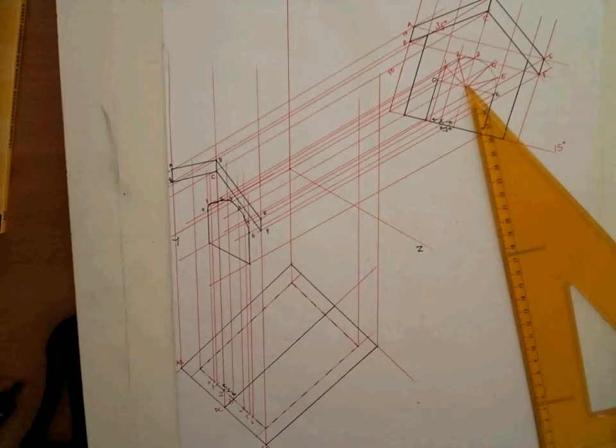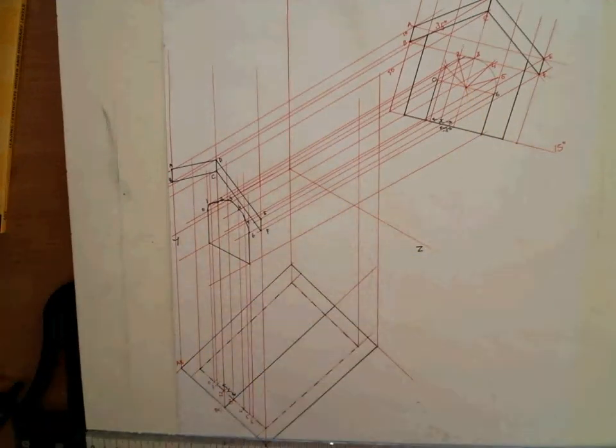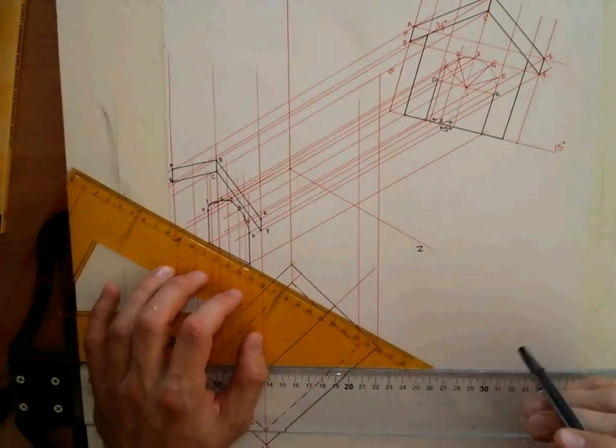All the lines confuse me. Yeah, no, it gets confusing. That's why labeling is so important. It gets confusing, don't worry.